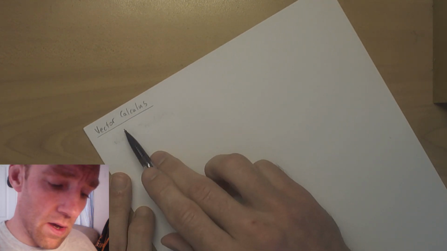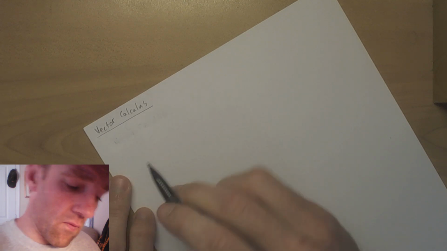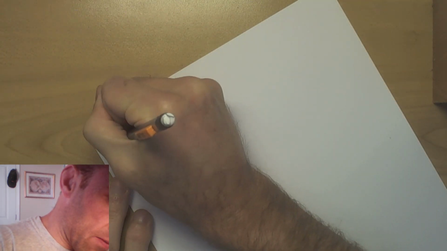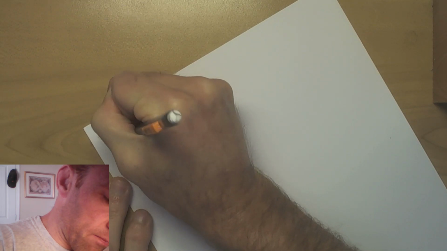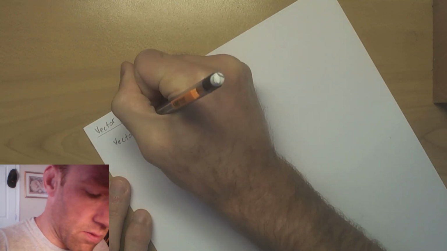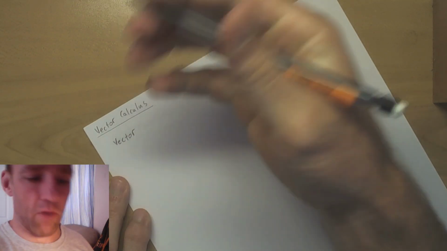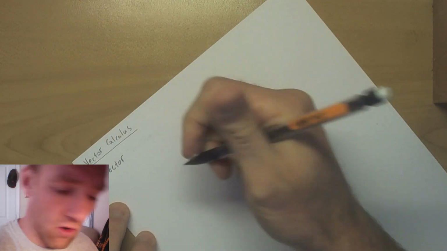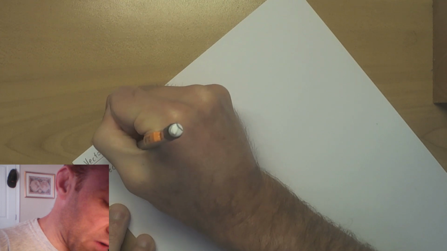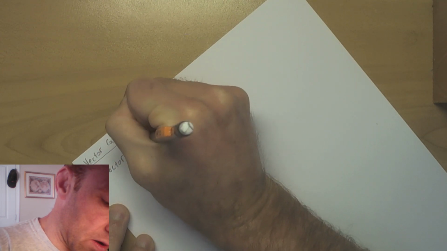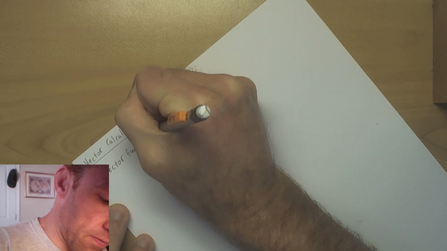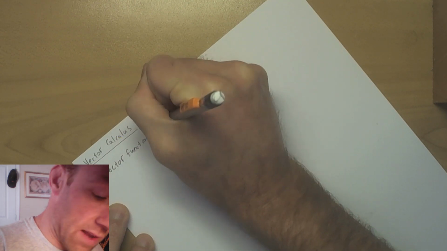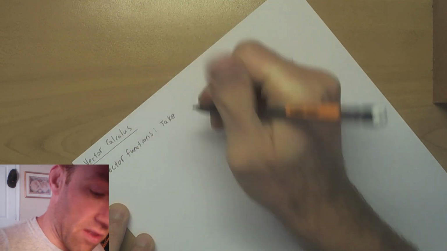So what we're going to be dealing with here is functions that return vectors. They're called vector valued functions, or for short, just vector functions. And they take a set of parameters.